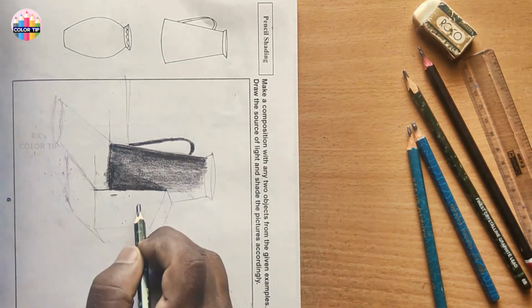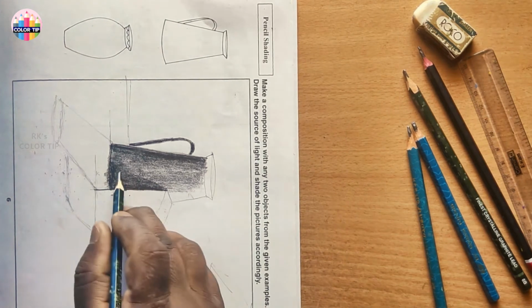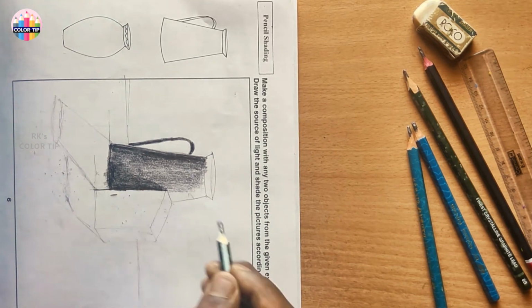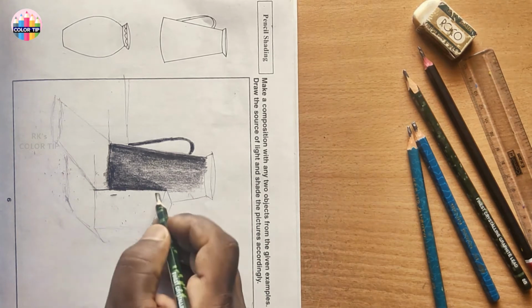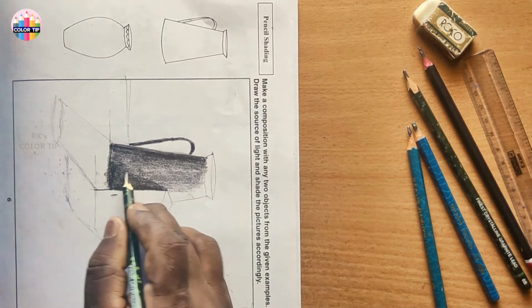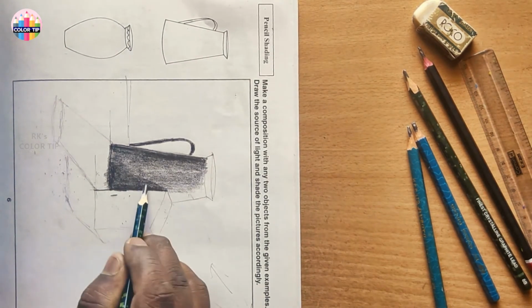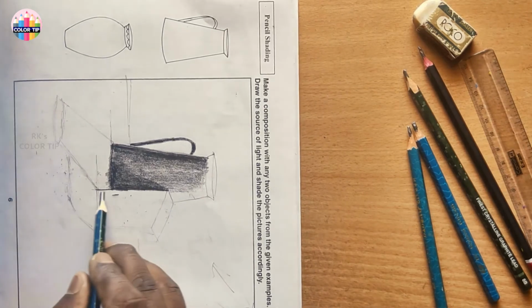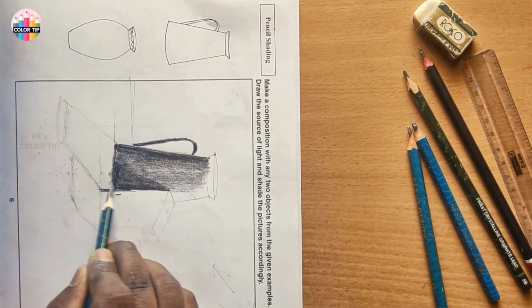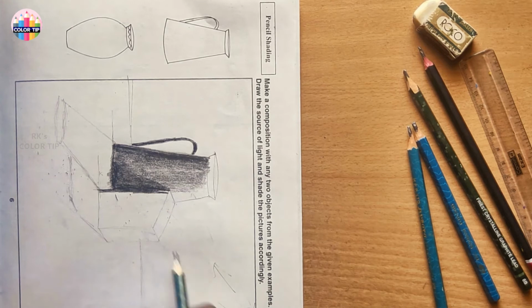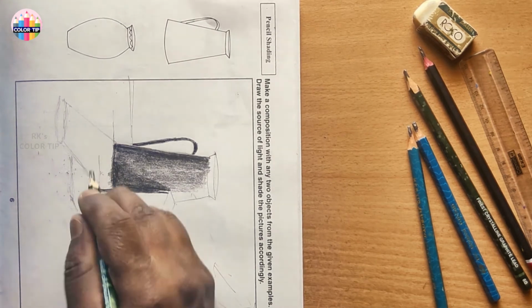So like this, two objects are very nearby, so this part will be a bit dark, and light is falling this way, so we get a shadow here on this side of this object. That's why I made it a little dark here. Let's come to this object. It's completely opposite face to the light source, so I made it a bit dark here.